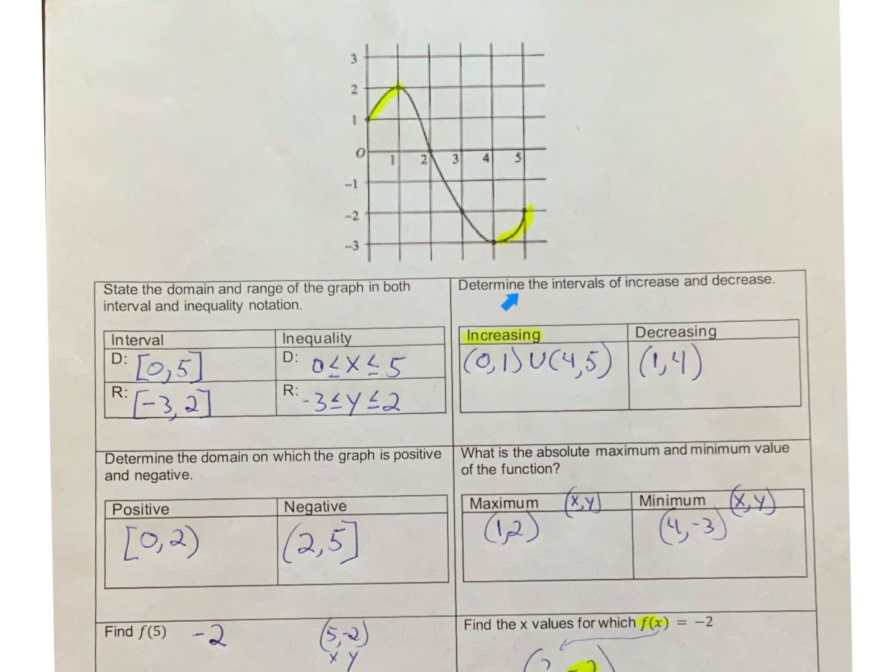Now over here, it's a little different. Determine the intervals of increase and decrease. Okay, the interval of increase is where I've highlighted. So you can see it's increasing from 0 to 1. Now, we don't consider this point where it starts as increasing or decreasing, just where it's going up, and definitely not where it levels off here. This is considered constant. So we would say from 0 to 1 is this part of the interval that's increasing, and then we have a union with 4 over to 5. So 4 to 5 would be our interval of increasing.